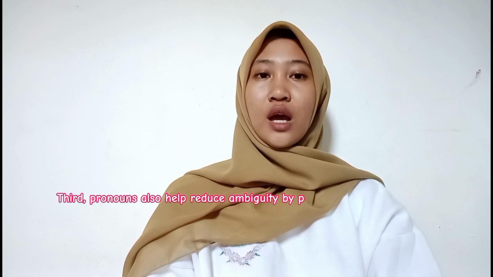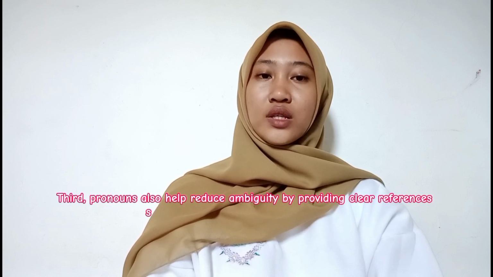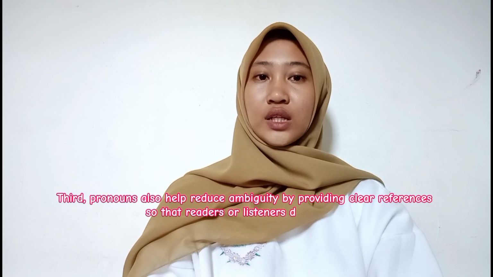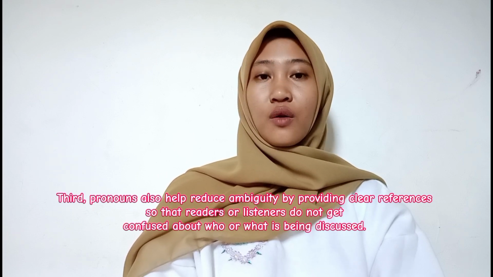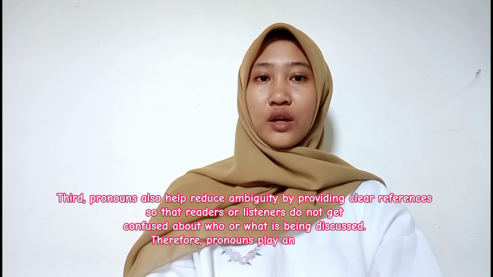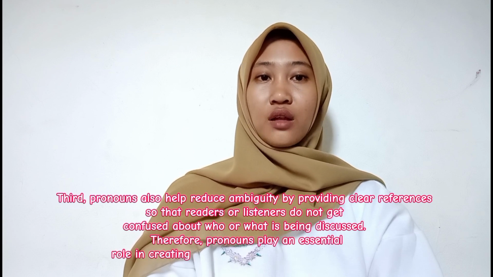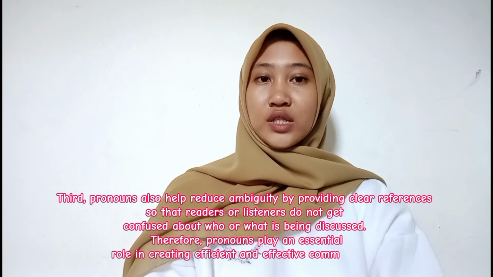Third, pronouns also help reduce ambiguity by providing clear reference so that readers or listeners do not get confused about who or what is being discussed. Therefore, pronouns play an essential role in creating efficient and effective communication.